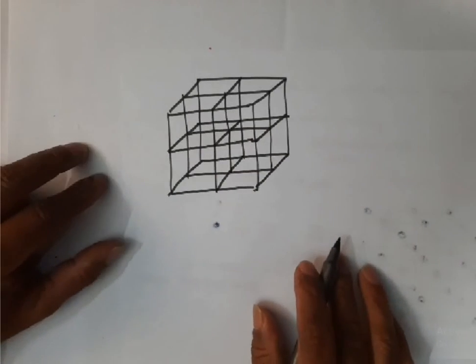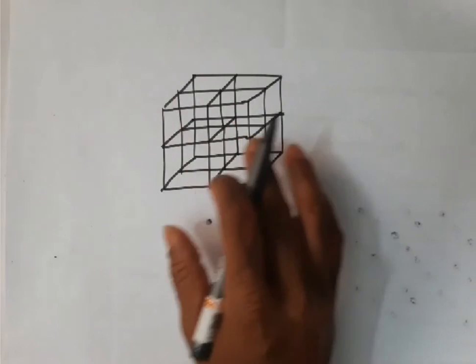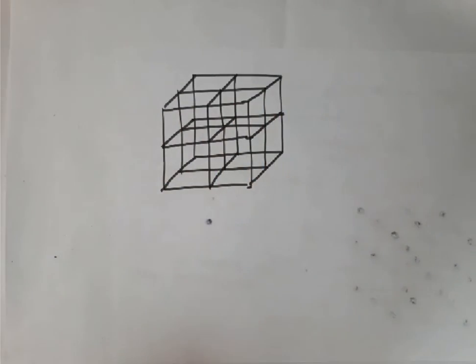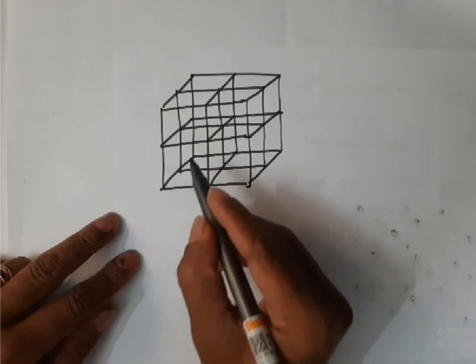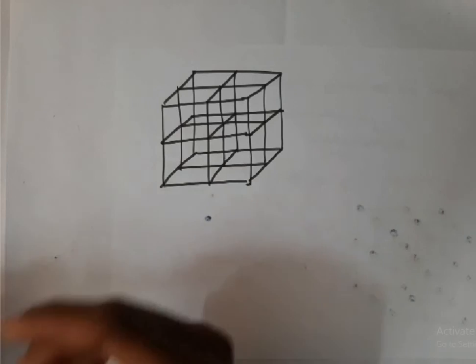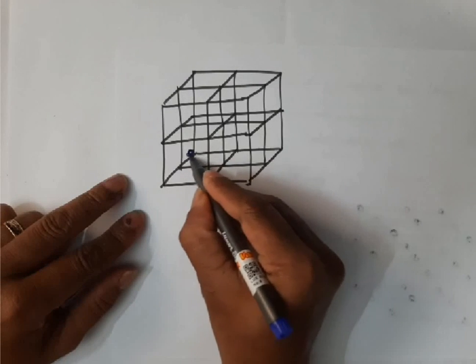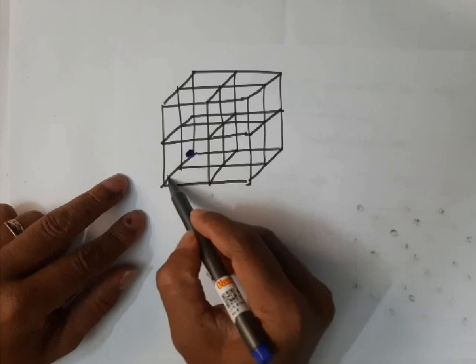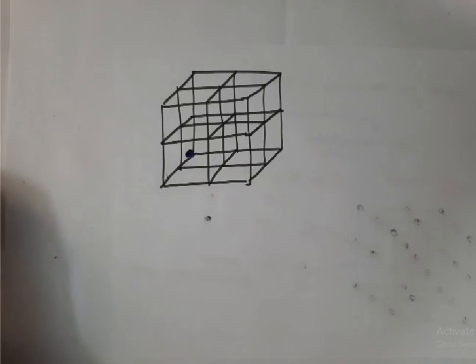So this is one unit cell. Now listen, students, I have divided the unit cell into 8 small cubes. Now you see this bottom small cube, and I'll place an atom at the center of the bottom cube. Now I'll place 4 atoms here.